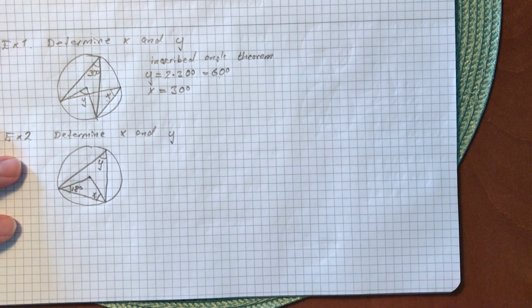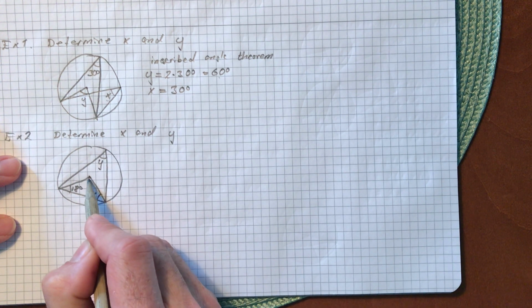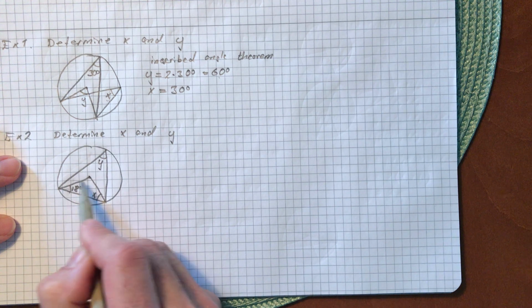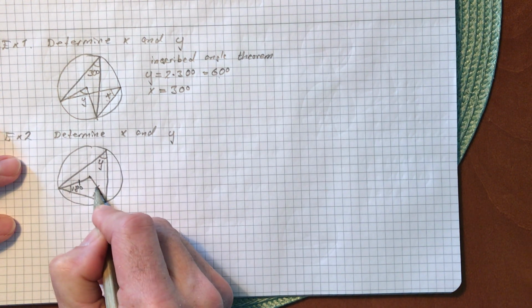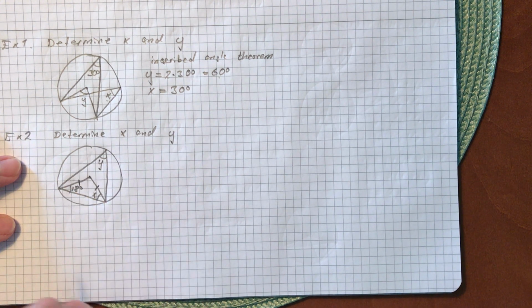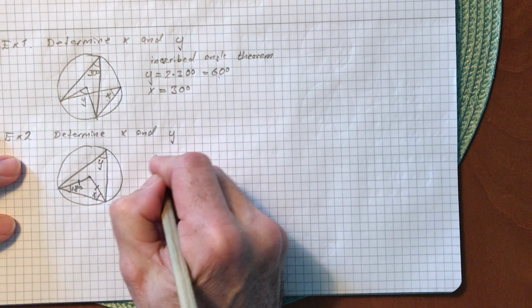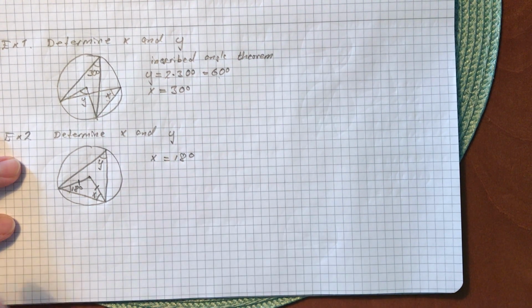Okay, so let's start with x. You see this triangle? It's an isosceles triangle, because this is the radius of the circle and this is also the radius. Therefore, these angles are the same. So x is equal to 18 degrees.